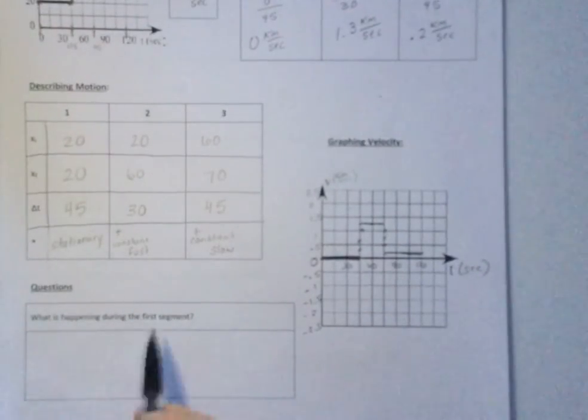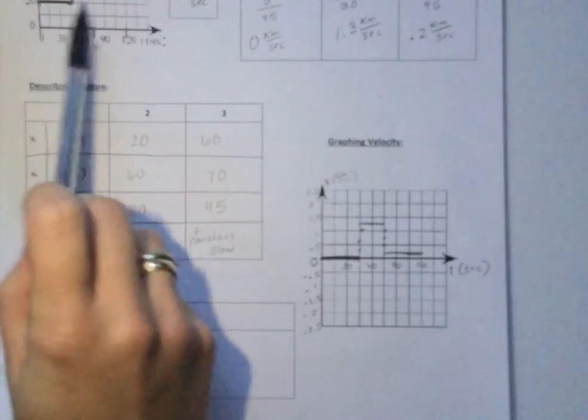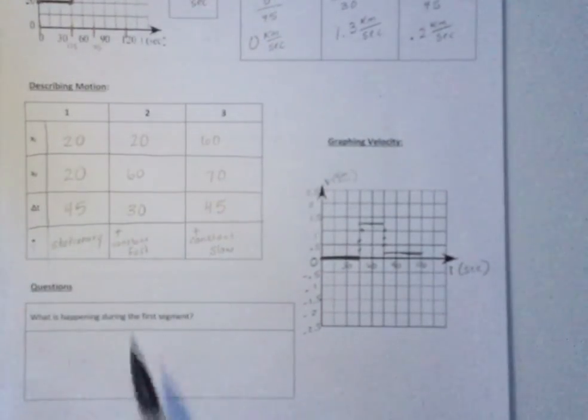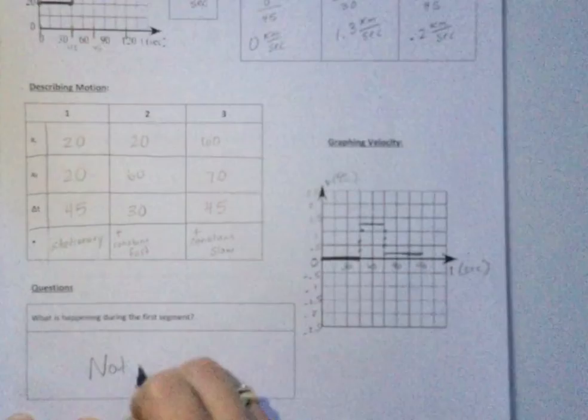Last thing, what's happening during the first segment? Flat line, position did not change. The object is not moving.